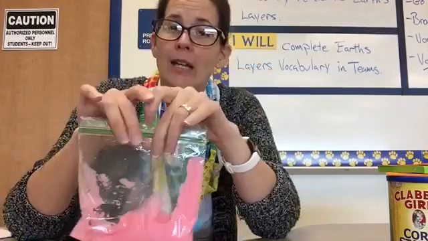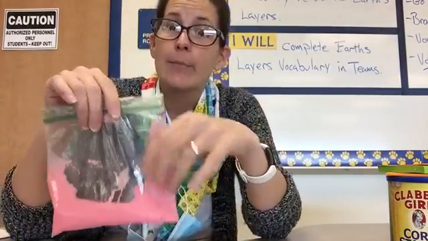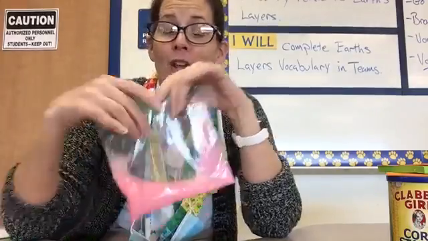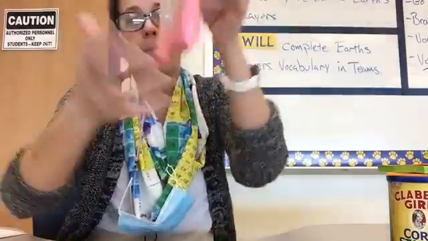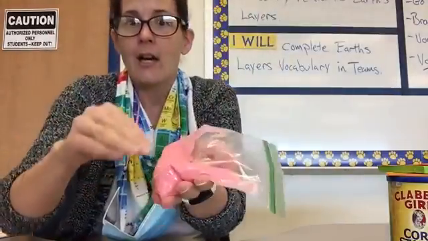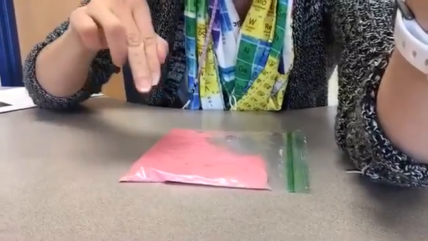I put a little bit of food coloring in mine so that it would be red, kind of like the mantle of the earth, which has plasticity. It flows, but it's also a solid. It's the coolest stuff ever. Check this out. I'm gonna poke it, and that is hard, like super hard. Plasticity, oobleck, good stuff.